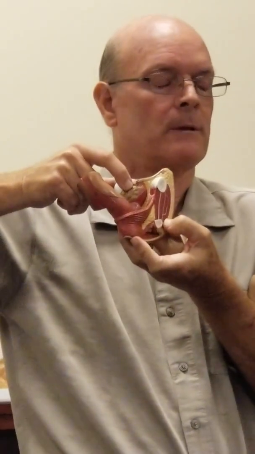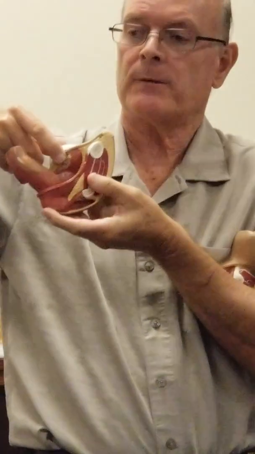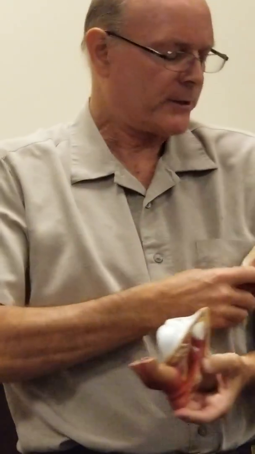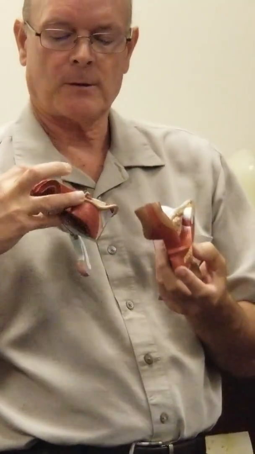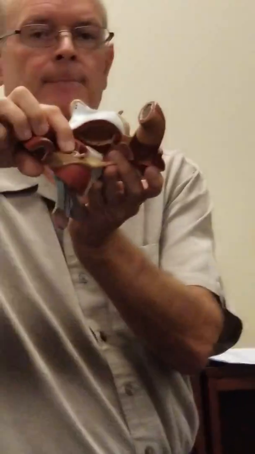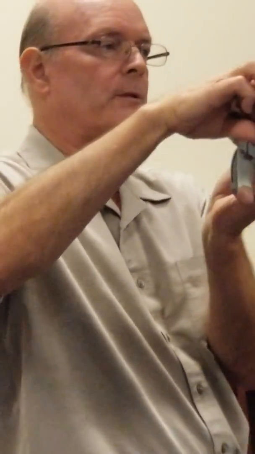vas deferens. Now, in this side of the model, it is not sectioned. On this side, it is sectioned, so it looks different. It looks like it has a lot of little spaces in it. You see that? That's also seminal vesicle. They just sectioned it on one side for you, so that you can see what it is clearly.